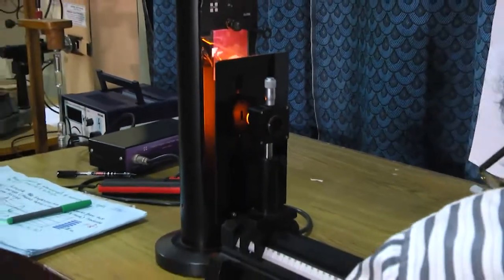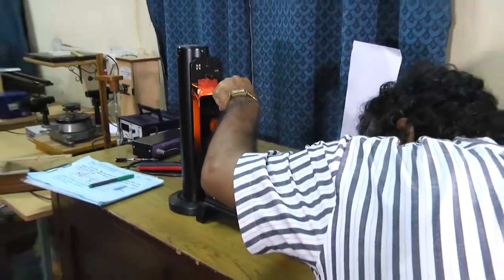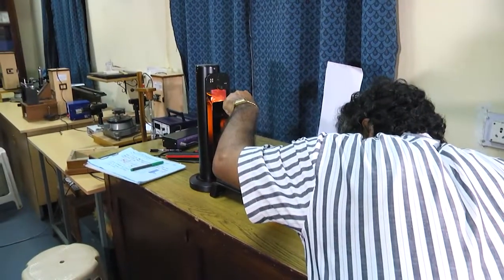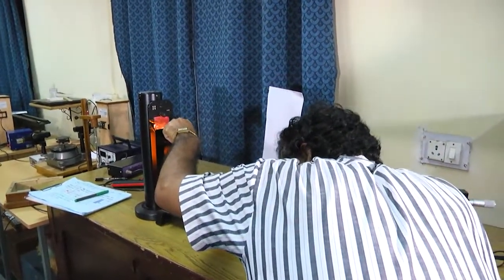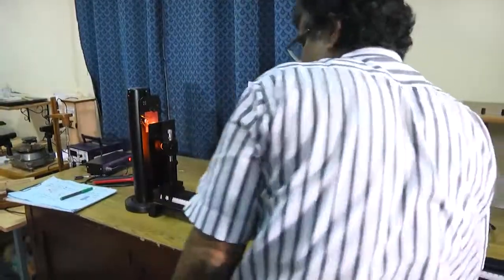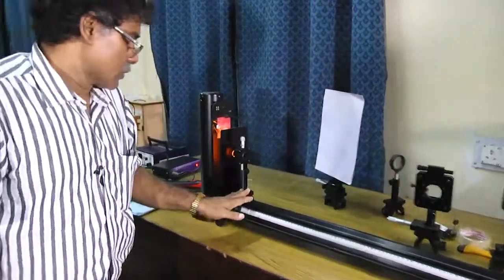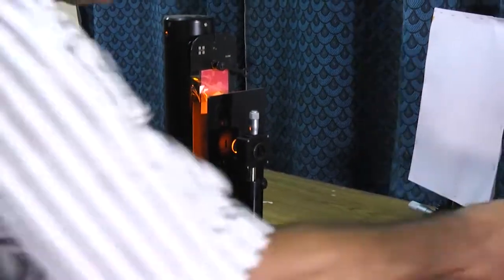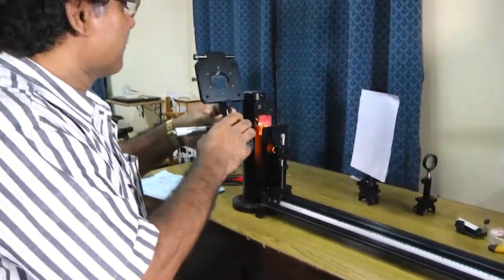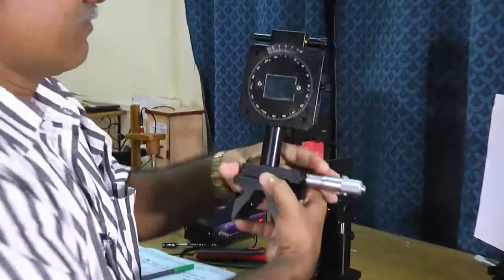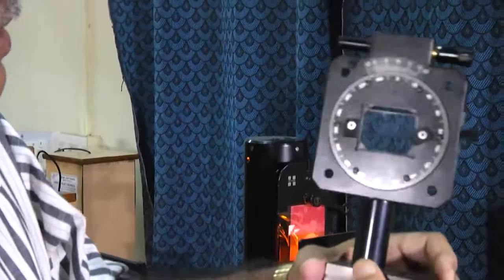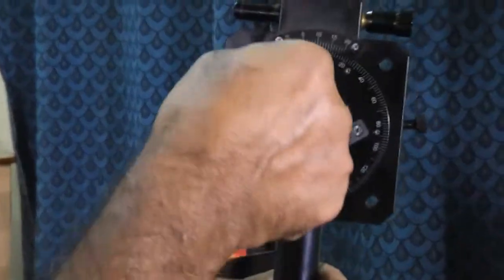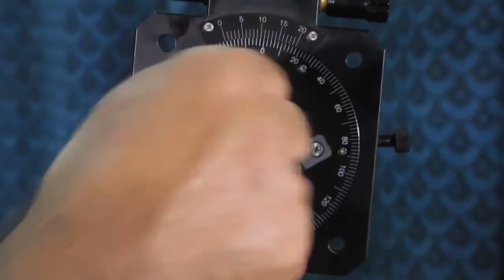So then I will see, yes, light is coming, and I can adjust the width of this light. Now reasonable light is coming, fine. So now this is my slit source, okay. Now I will place the bi-prism. Let's see whether you can see the edge of this bi-prism, okay. This is the edge of the bi-prism.